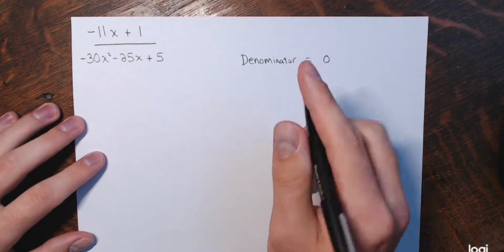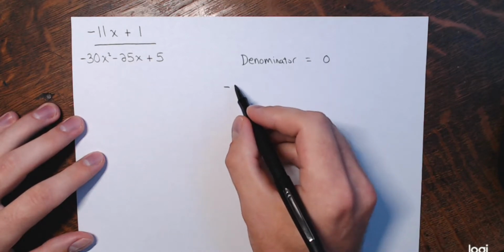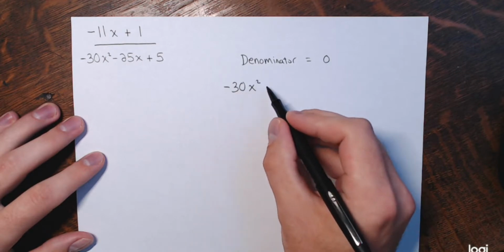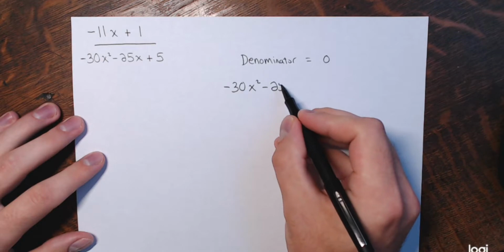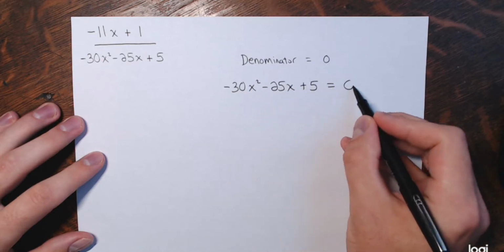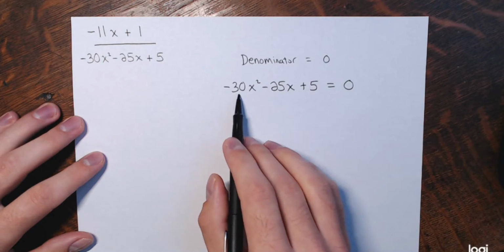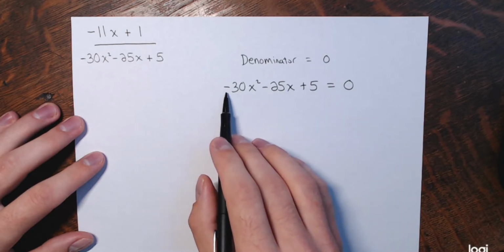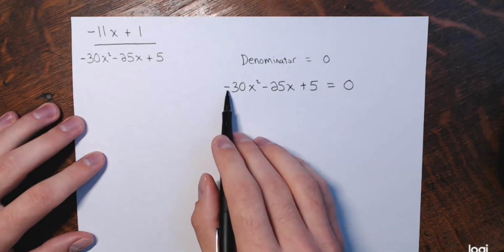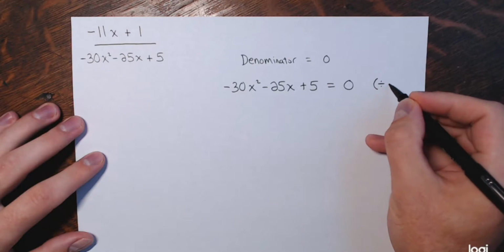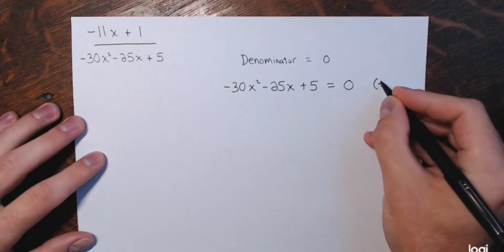So we're trying to find the unallowable values right now. Just the denominator: negative 30 times x squared minus 25 times x, and then plus 5 equals 0. One thing I notice here is that all these coefficients are multiples of 5, and the lead coefficient is negative, so I want to make that positive.